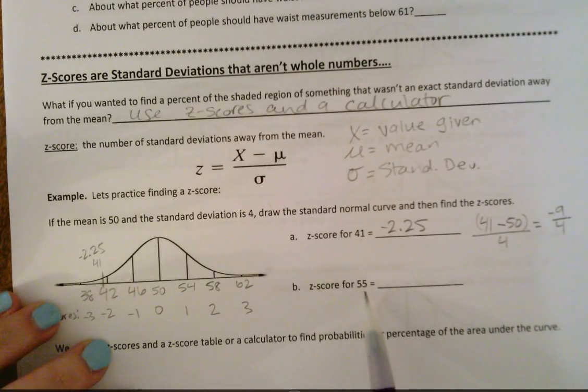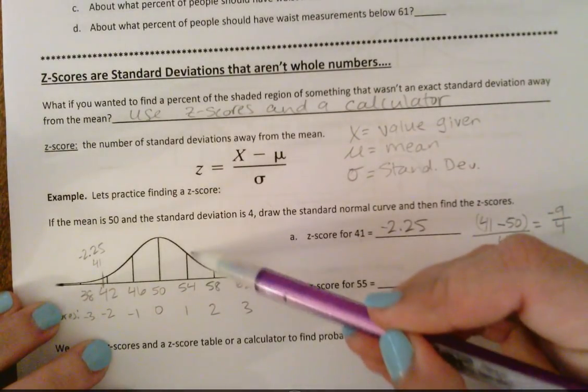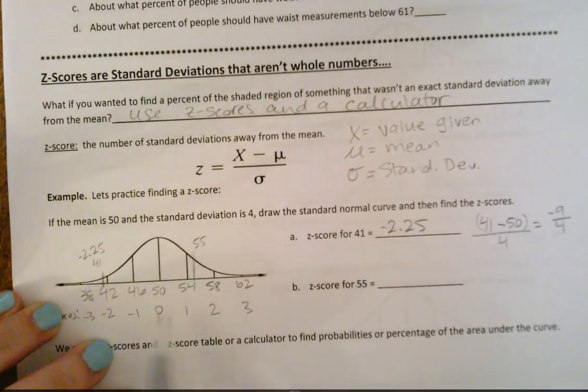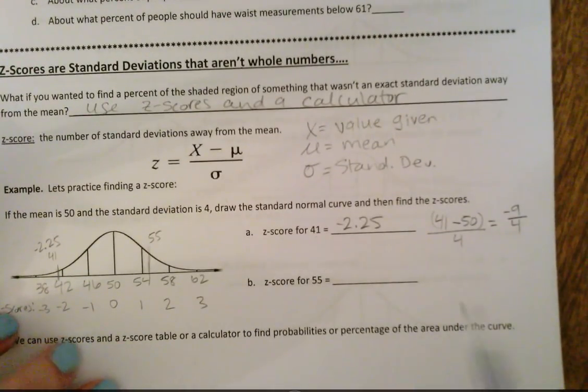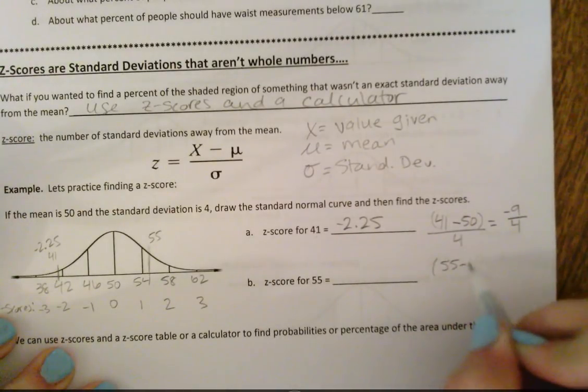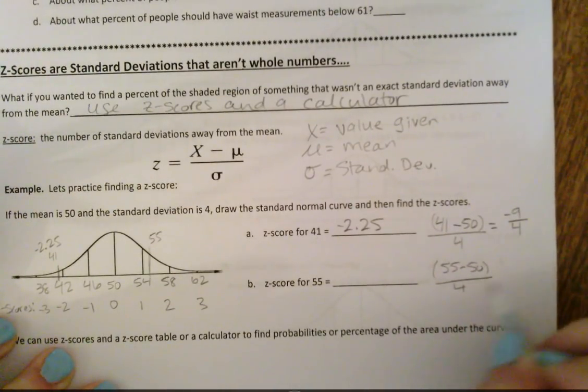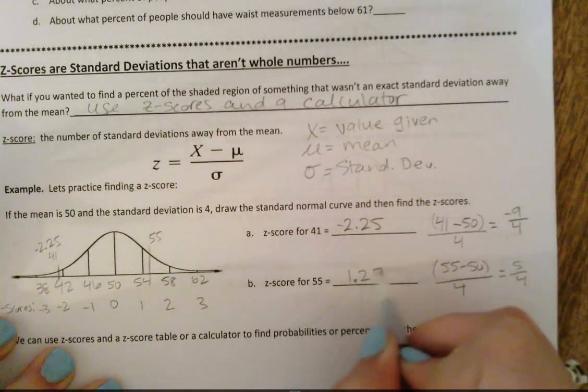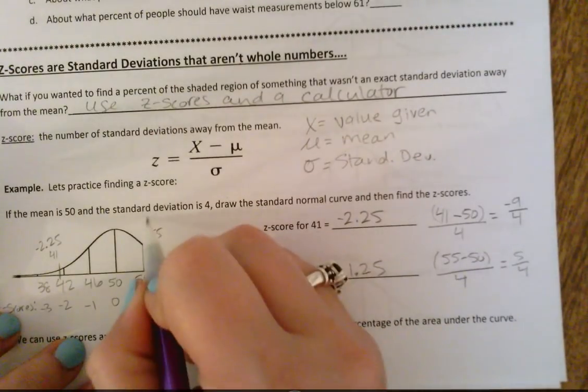All right, 55 is on this side, about right here. So we know it's going to have a positive z-score because it's above our mean, okay? And we know it should be in between 1 and 2. So my answer is going to be 1 point something, right? So we're going to plug it into our equation just like last time. We're going to take 55, subtract my mean, divided by 4, which is going to be 5/4, which equals 1.25. So 1.25 is the z-score for the value of 55.